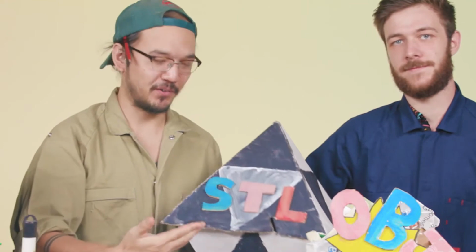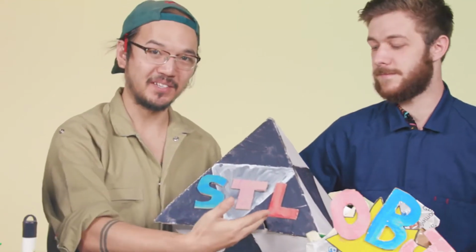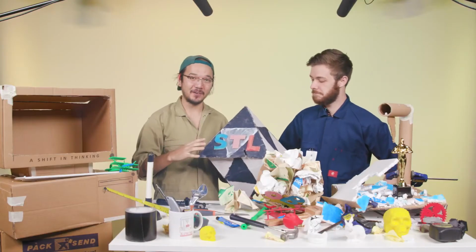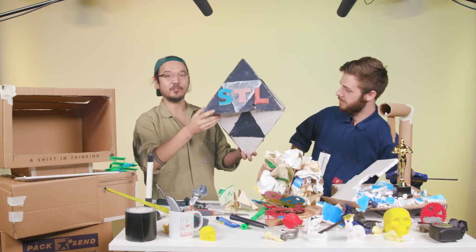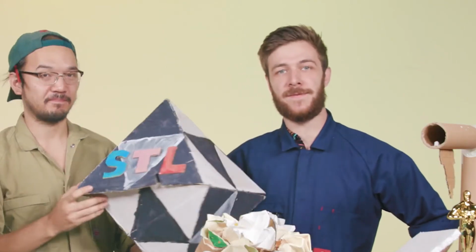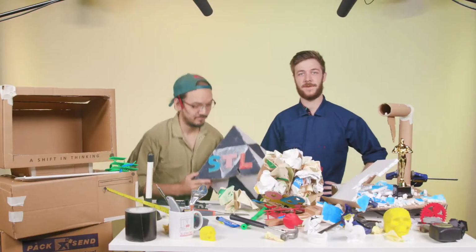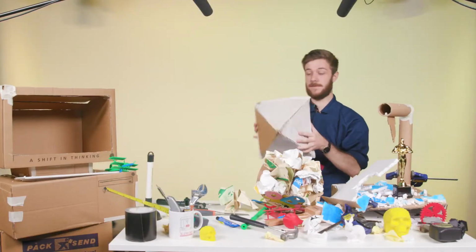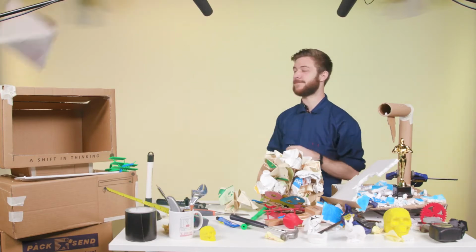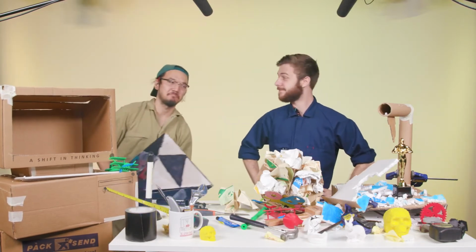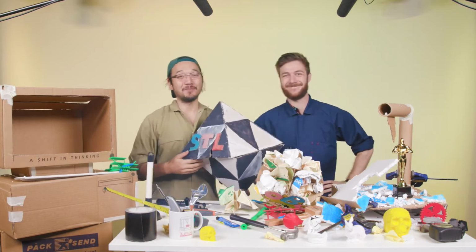STL stands for Standard Tessellation Language. That's because an STL is a shape formed using triangles. This was the first file type invented for 3D printing, which means it has a lot of community support for troubleshooting and tutorials and designs that you can download, just like this. The STL is simple but old.